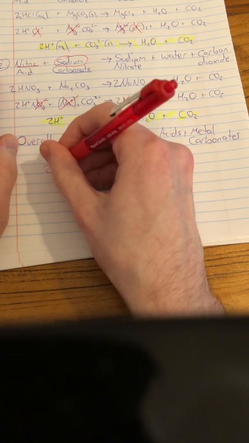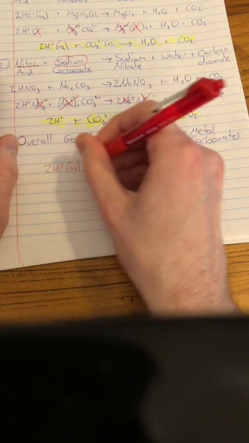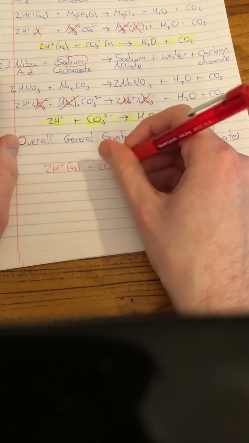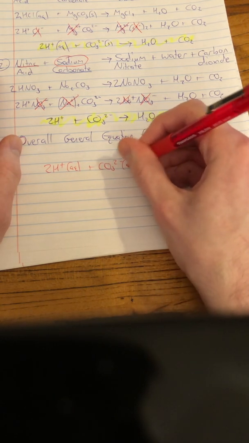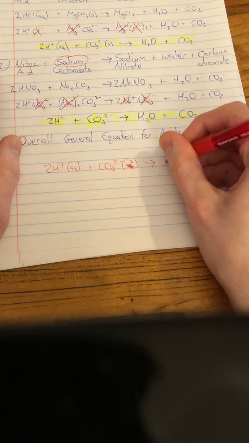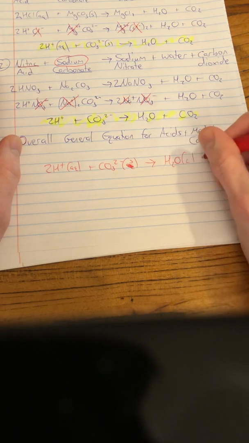So you've got 2H+ aqueous plus CO3 2-, that should be a solid, that goes to H2O, which is a liquid, and obviously CO2 is a gas.